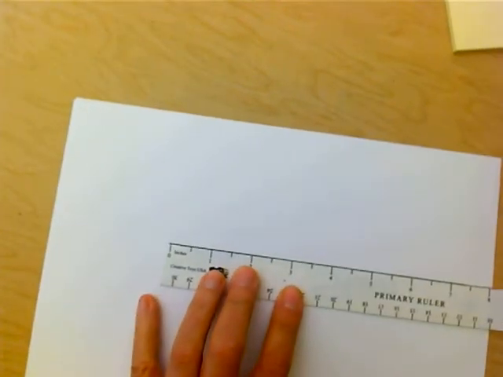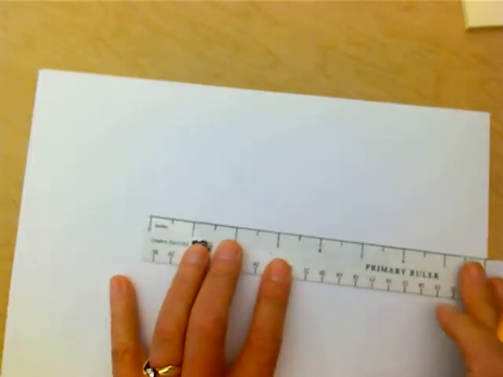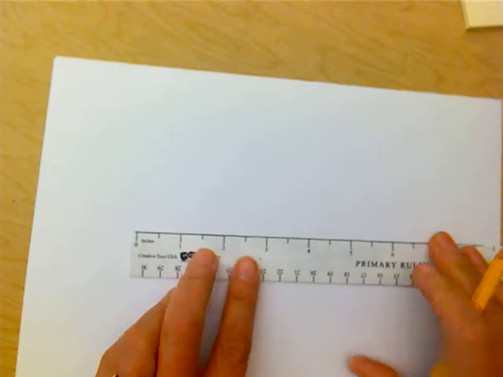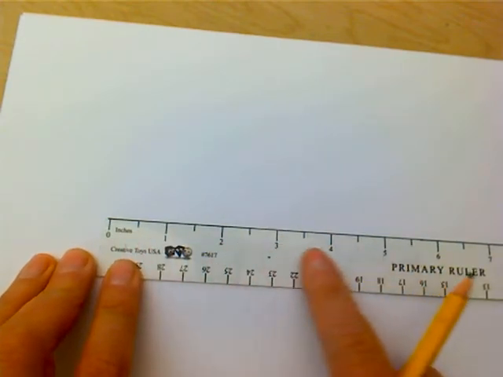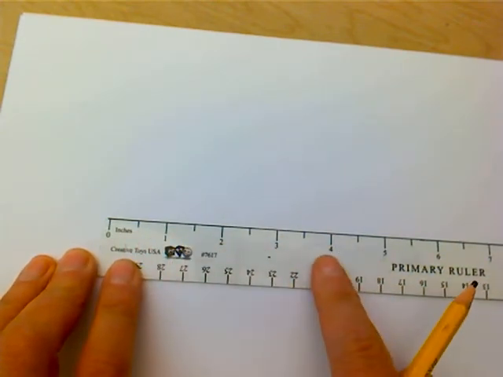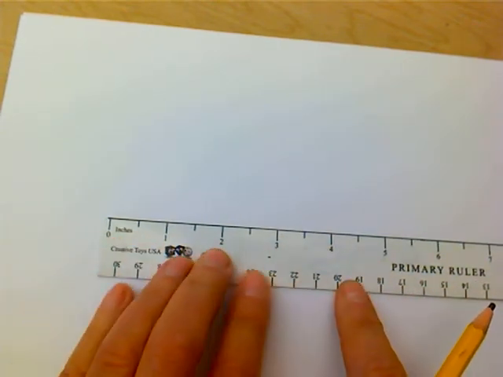I gotta make sure that you guys can see what I'm doing here. Okay, here we go. Sometimes that just does not come in as nice as I would like it to. There we go. So with the inch side of your ruler, make sure that you're on the inch side of your ruler and not the centimeter side.